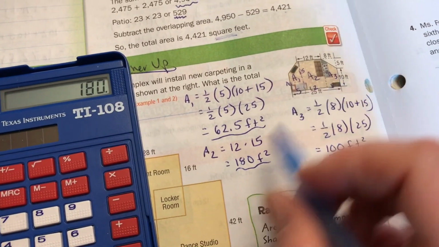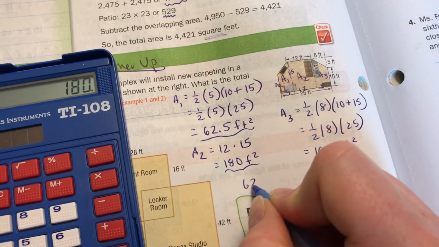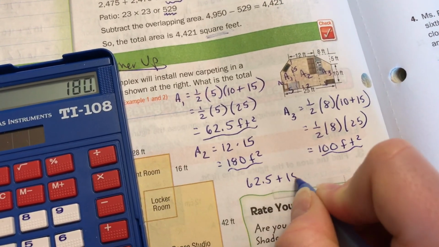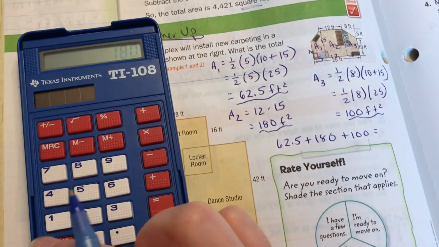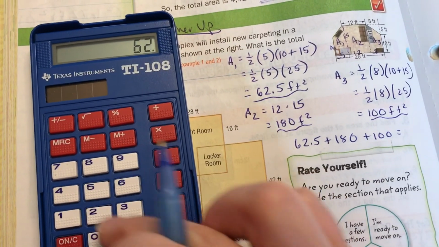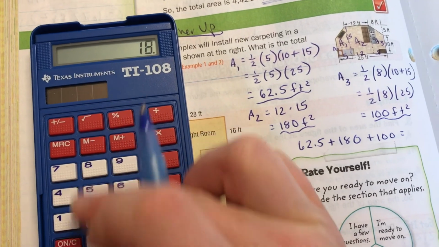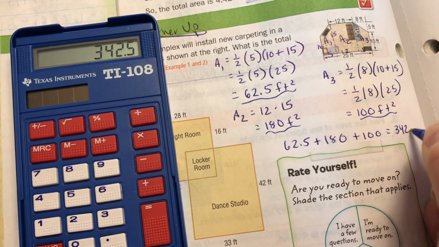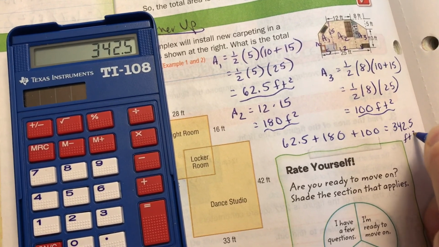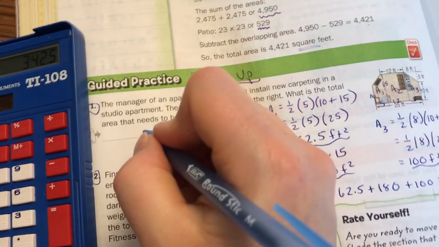Now we need to add the 3 areas up. So 62.5 plus 180 plus 100 is 342.5 square feet is our answer.